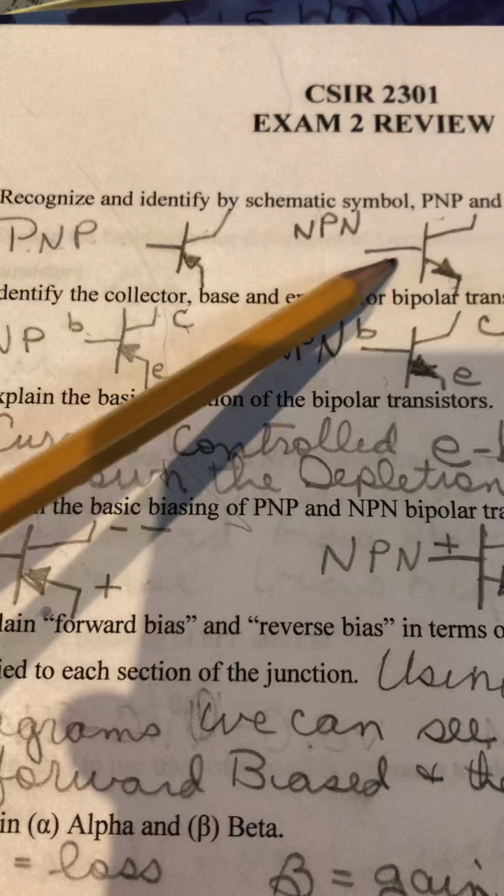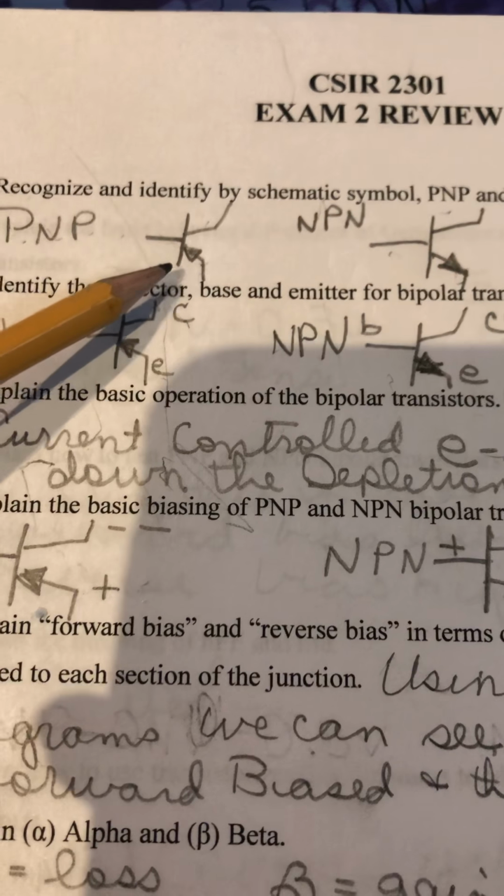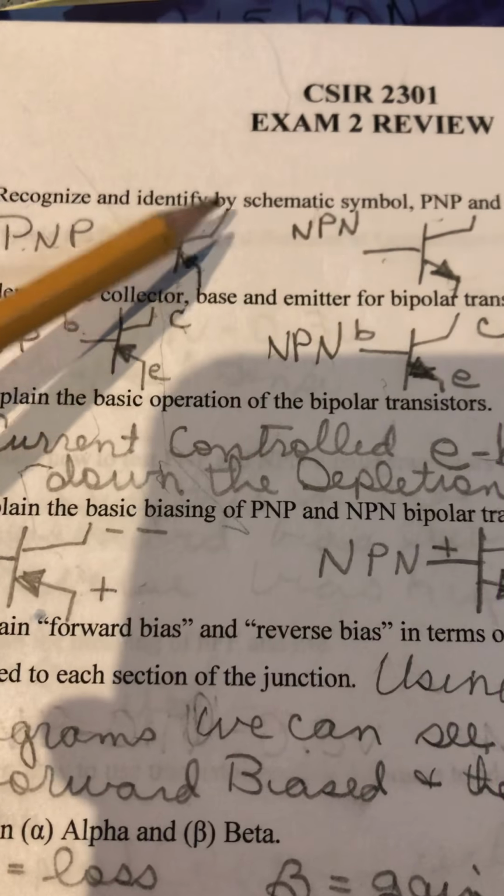If we look at the first one, number 1, it says recognize and identify by schematic symbol the PNP and NPN bipolar transistors. You can see that I have actually done that. I have listed the PNP first, the straight line, then the two here with the line on the other side, and this is the NPN. The way we remember this was pointing in permanently or not pointing in. That was one way I showed you how to remember.